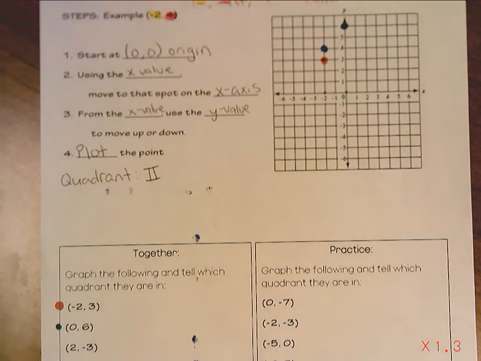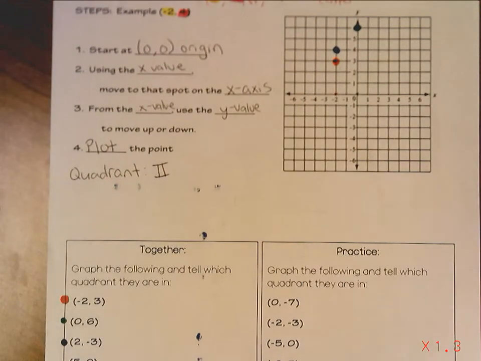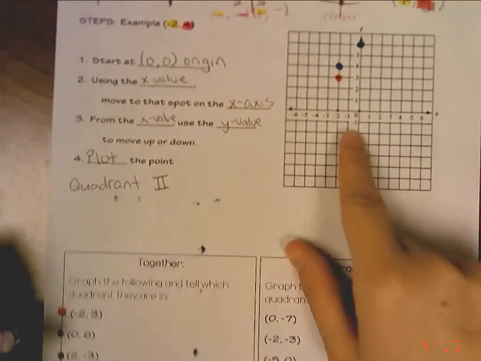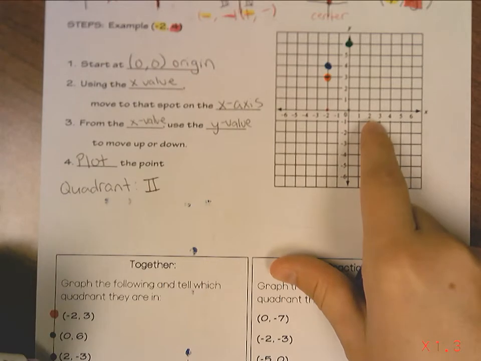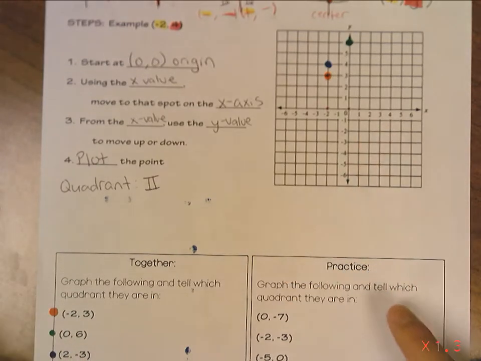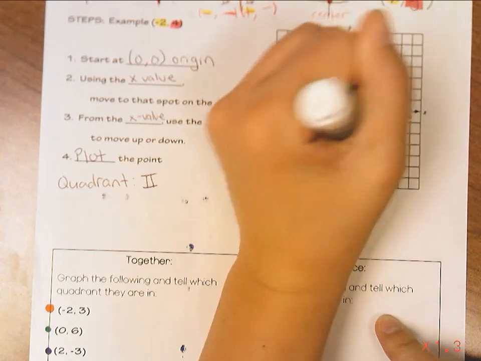And let's use purple. And in purple, your x value is +2. So starting at (0, 0), we're going to go 2 over. And your y value is -3. So we're going to go 3 values down. 1, 2, 3.